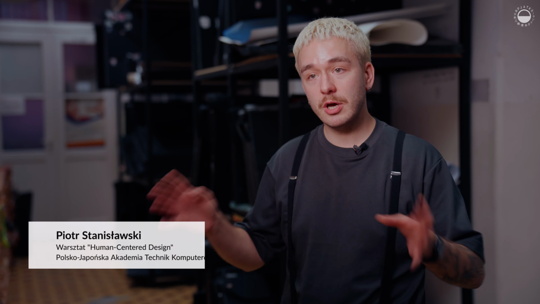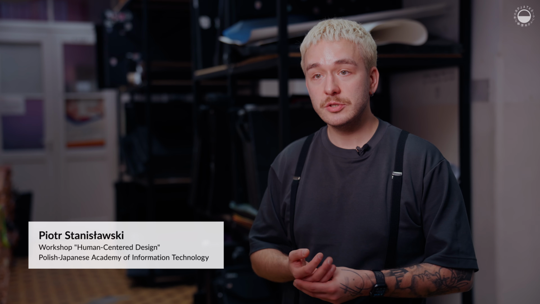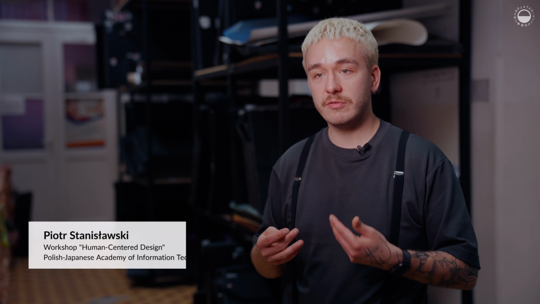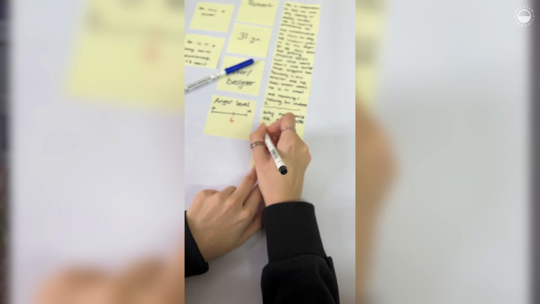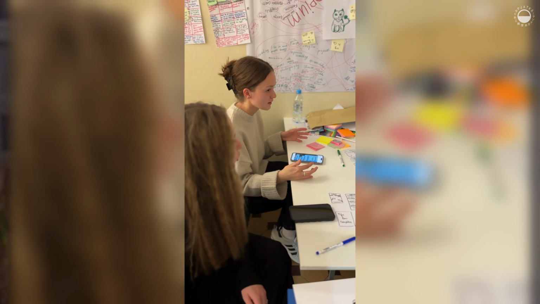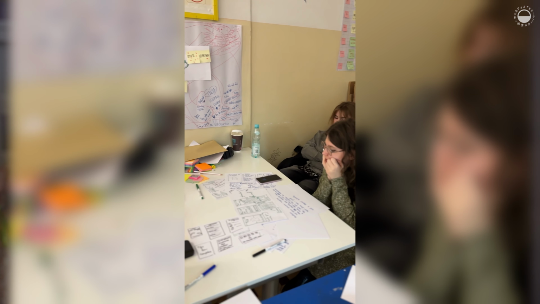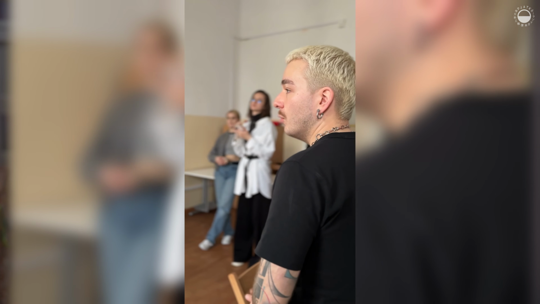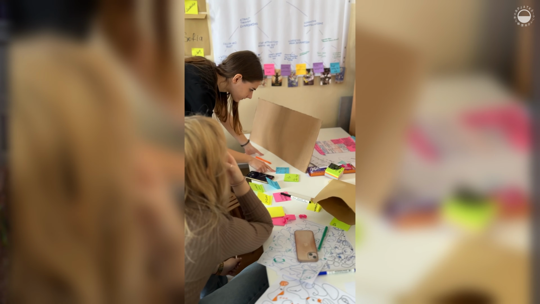The whole workshop is held in a format of a jam. So the jam format is mostly related to the fact that you can come in and know nothing. You don't need any kind of particular skill set in order to participate in this kind of workshop, because you're learning everything throughout the process.